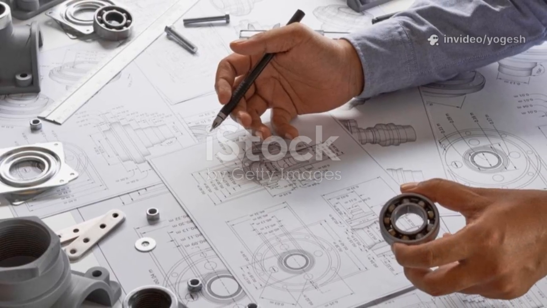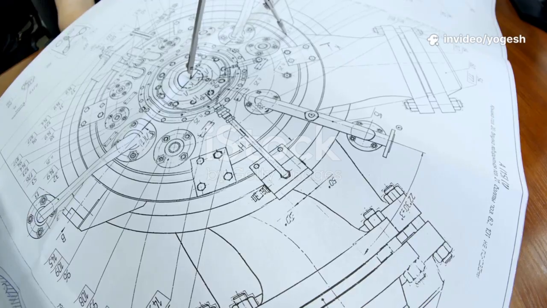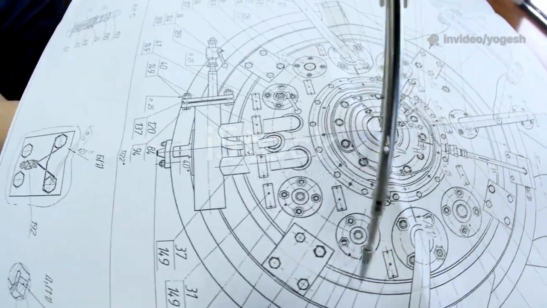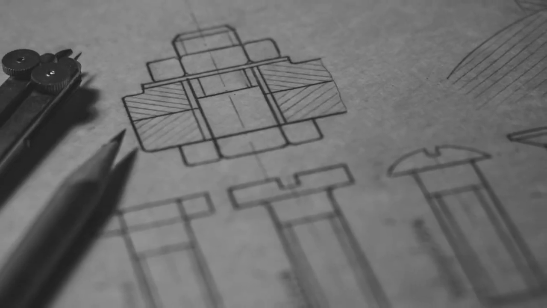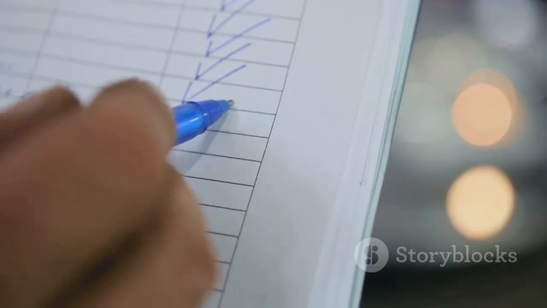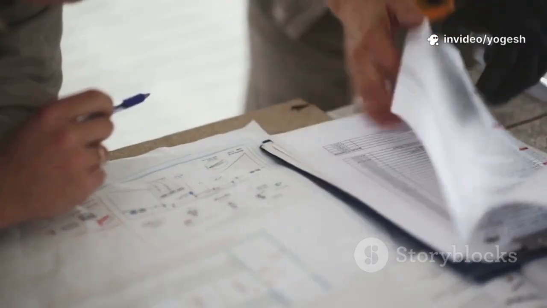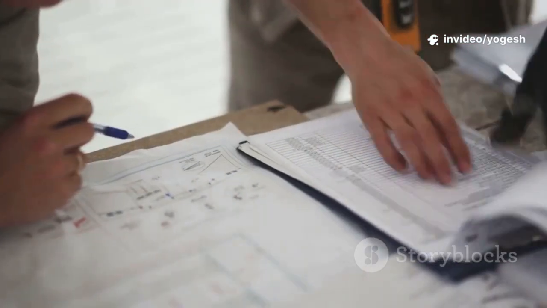Avoid common mistakes like over-detailing. Simplify in assembly drawings with schematic symbols. Ensure drawings communicate clearly. Include all necessary specifications. Use checklists to avoid missing key information. Reference standards for clarity and interchangeability.